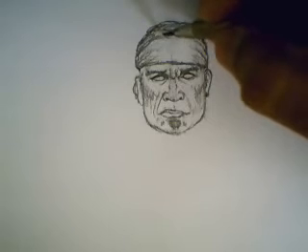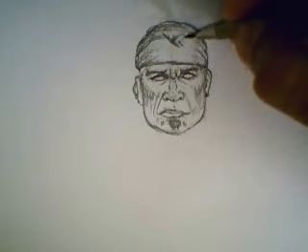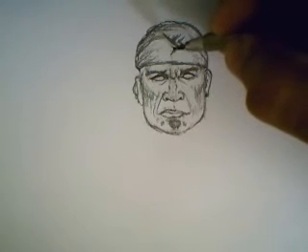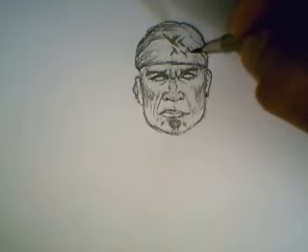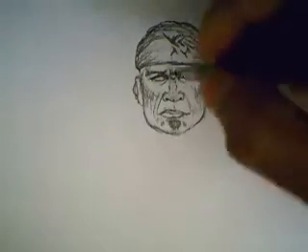We can make this more of a cloth type of thing, develop it more, maybe give him some kind of a sign, some kind of a tattoo on his bandana here.